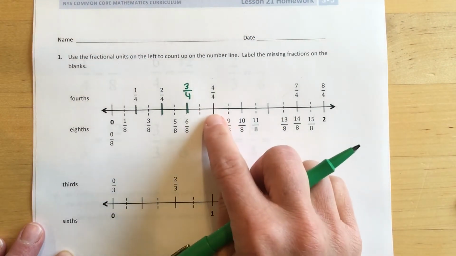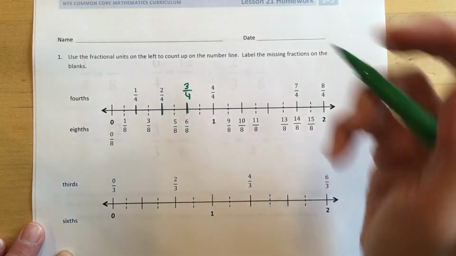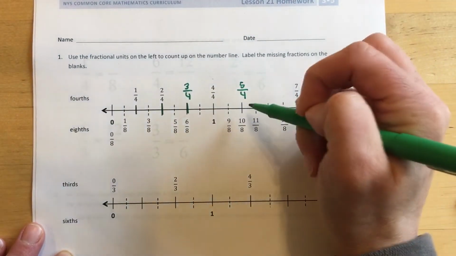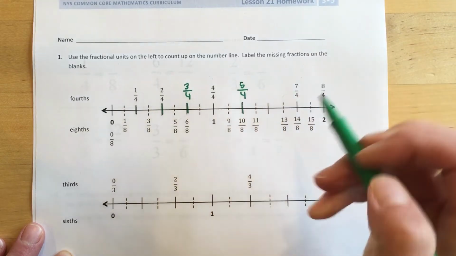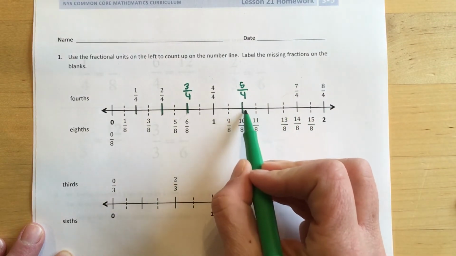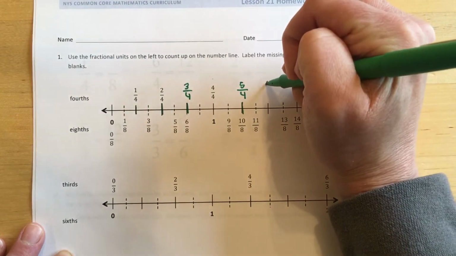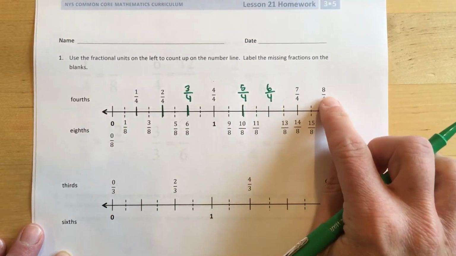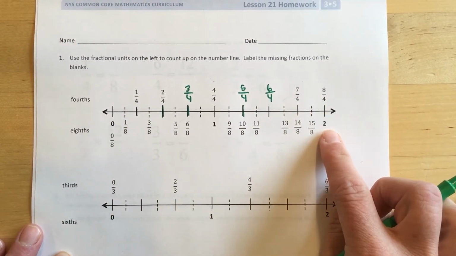I'm going to keep going. 4/4, then I have 5/4. Notice I'm just labeling the lines that are solid, not the dotted lines. 6/4, 7/4, and 8/4 is equal to 2 wholes.